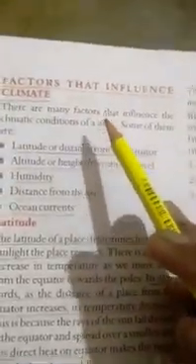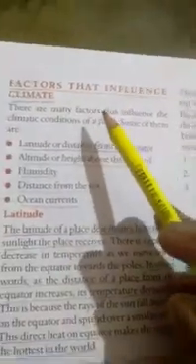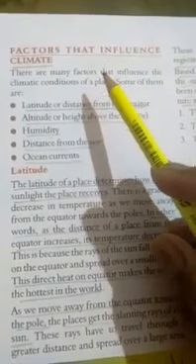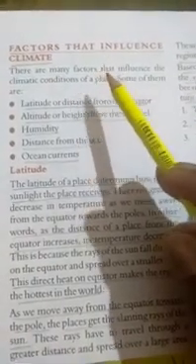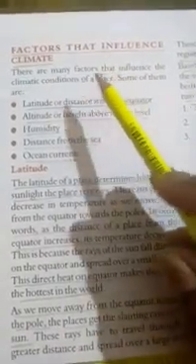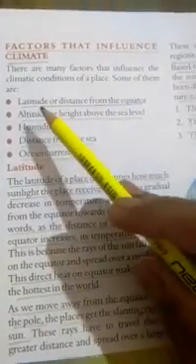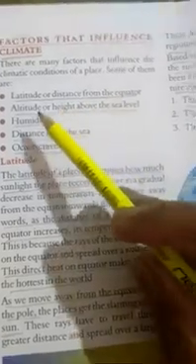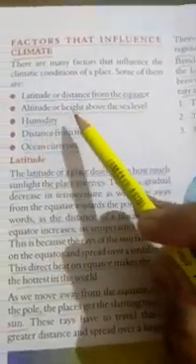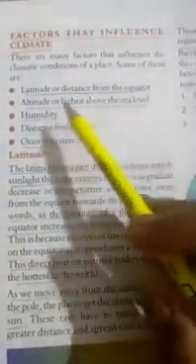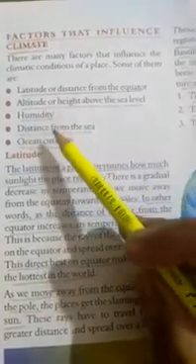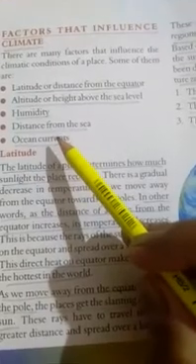Next, we will read about factors that influence climate. Different factors that affect the climate of a place are latitude or distance from the equator, altitude or height above the sea level, humidity, distance from the sea, and ocean current.